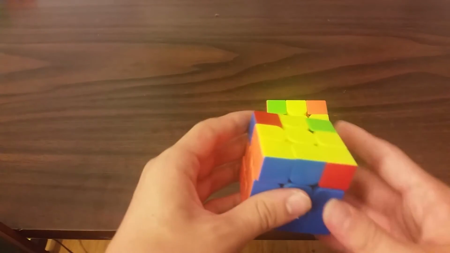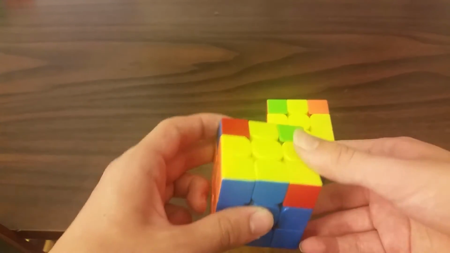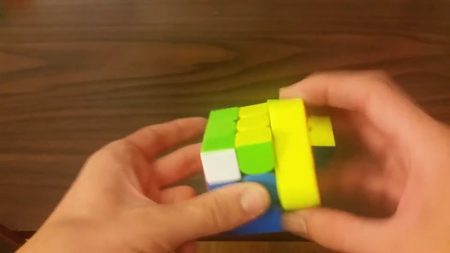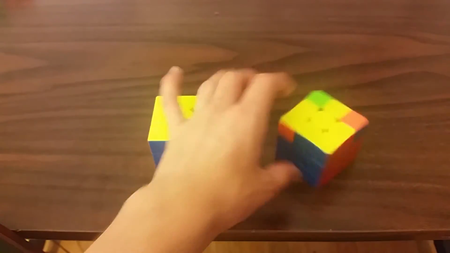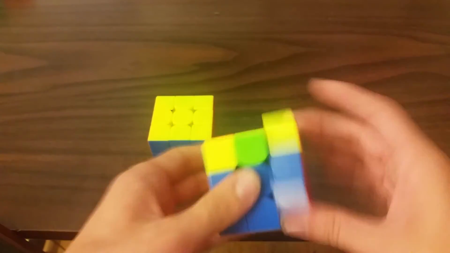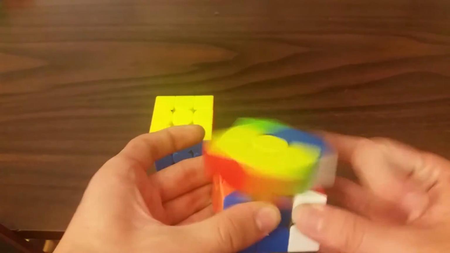So for the first case, when it's on the left, this is just the normal COLL alg. So it goes R2 D' R U2 R' D R U2 R. And for this one, block on the right, you hold it back here: R2 D R' U2 R D' R' U2 R'.